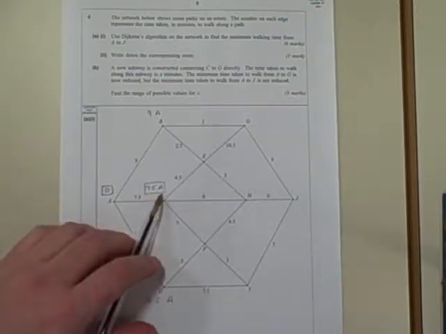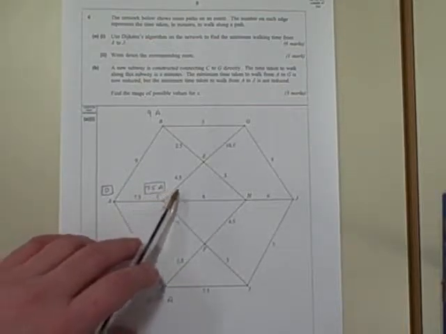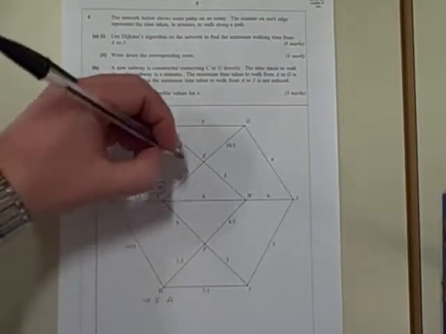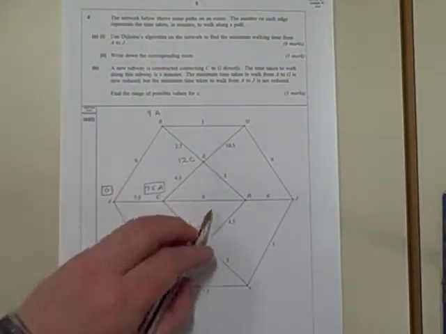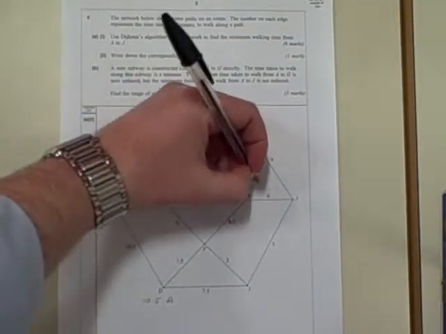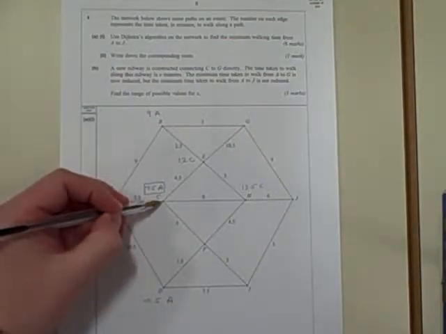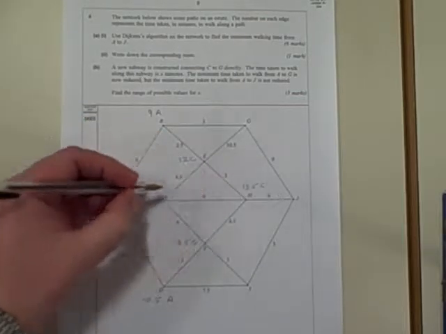Now then, look from C and update any of your minimum distances that are directly connected. 7.5 plus 4.5 is 12, and 12 has come from C. 7.5 plus 6 is 13.5, and that's come from C. The letters help you find the path back. 7.5 plus 6 is also 13.5, and that's come from C. So I've updated anywhere coming out of my last permanent label.